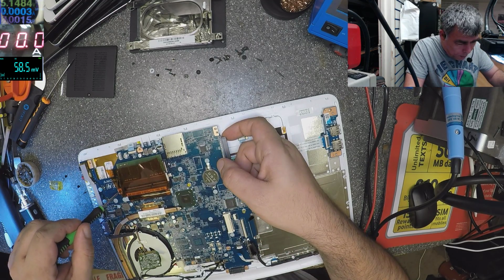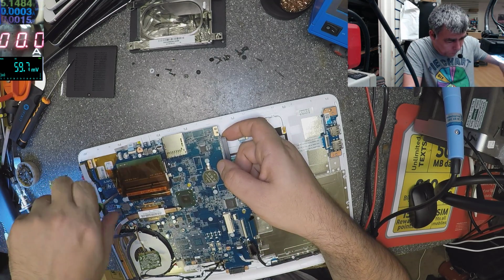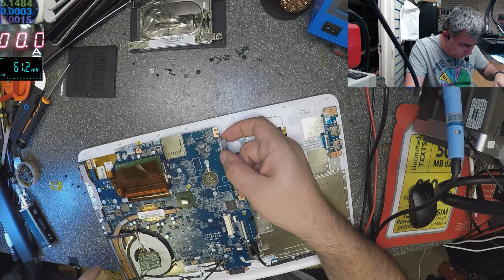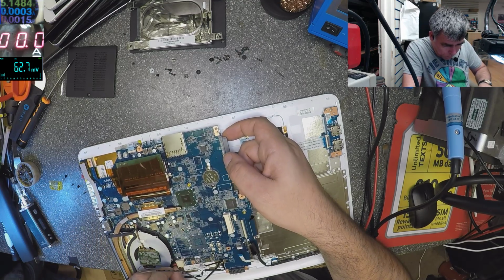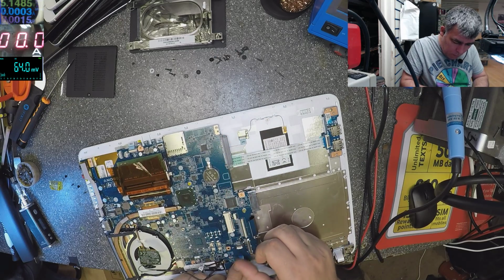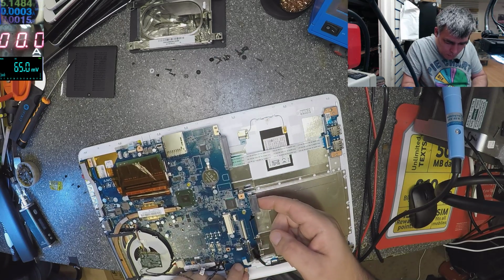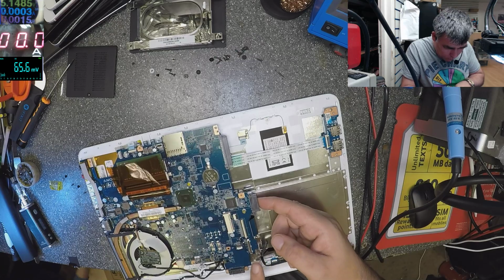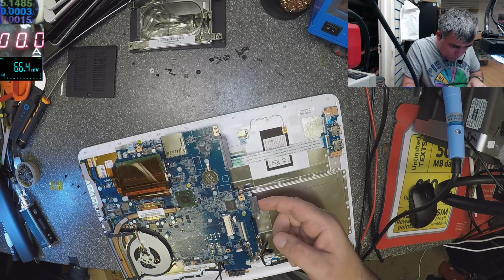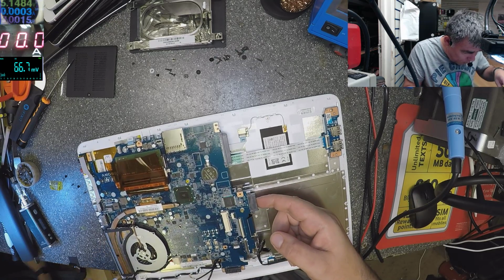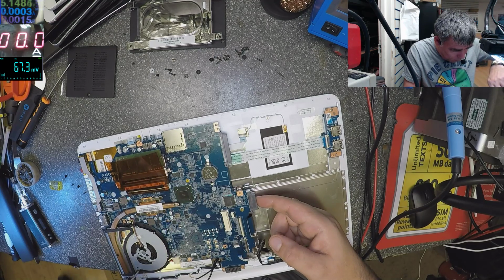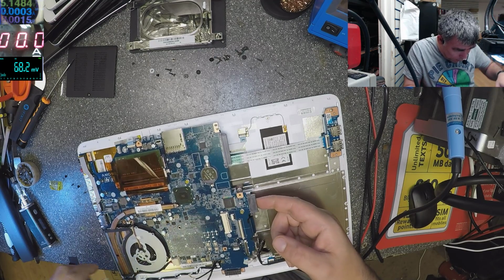Here we have one more screw. Okay. The fan.